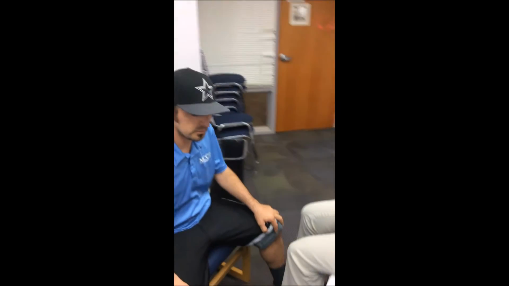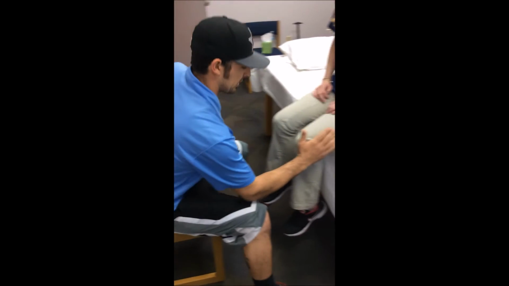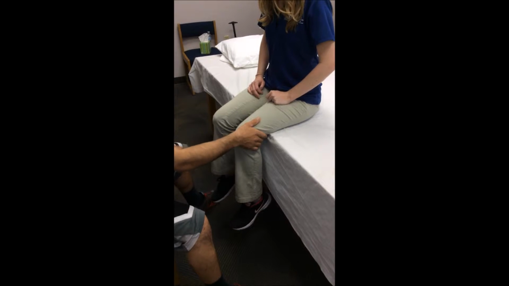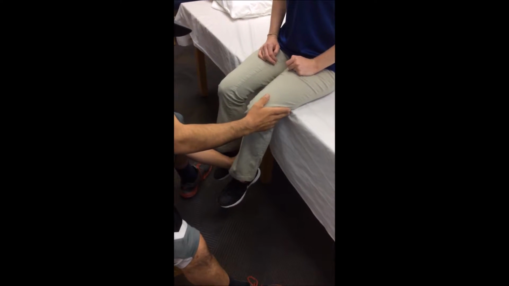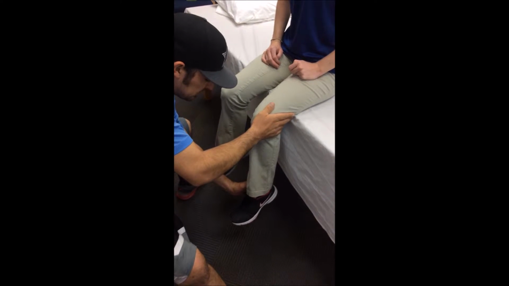Okay, so to test these muscles as a group, as opposed to individually, you apply a pressure on the lateral side of the distal thigh and medial pressure to the distal leg, and apply force here, saying hold, don't let me move you.